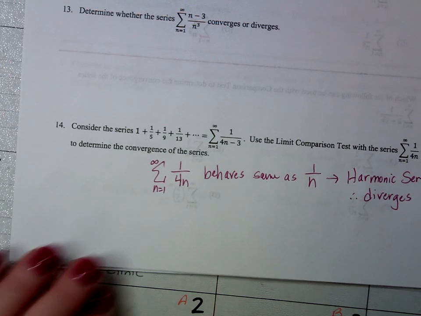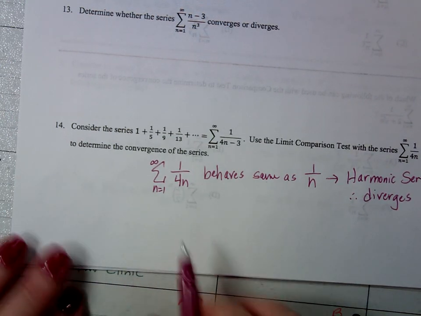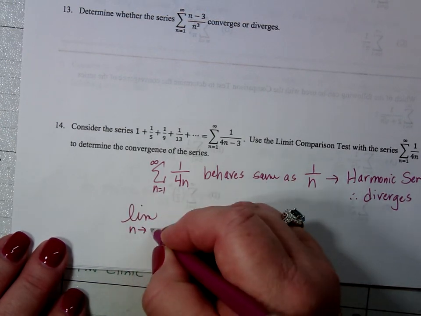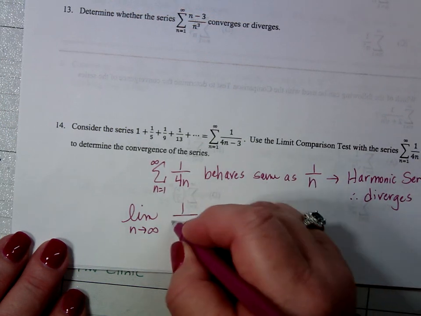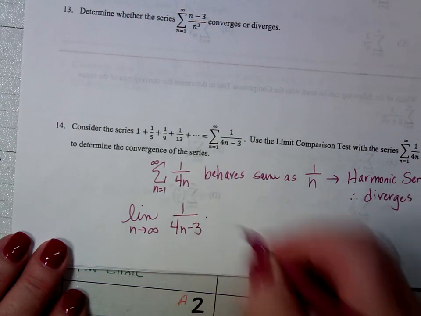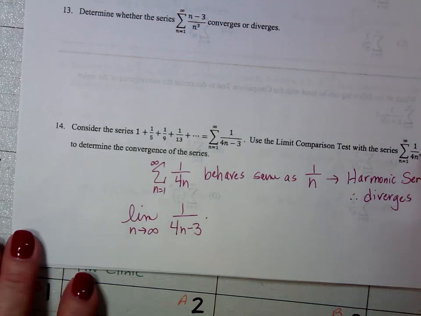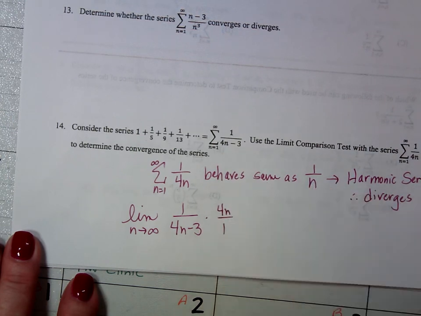So then it says, okay, we'll use the limit comparison test and see what it does. Well, the limit comparison test says take the limit of 1 over 4n minus 3 times this guy, what I'm supposed to be comparing it with, 4n over 1, keep, change, flip, I'm dividing by that.